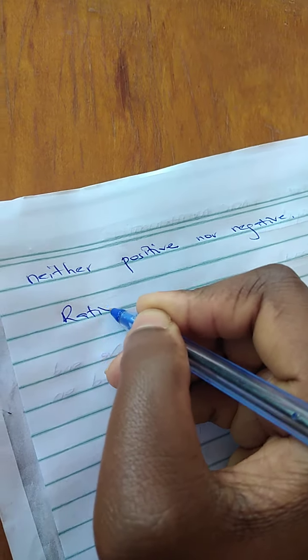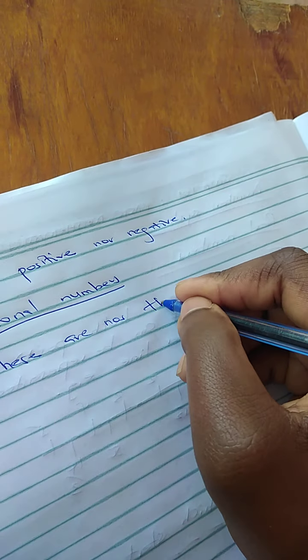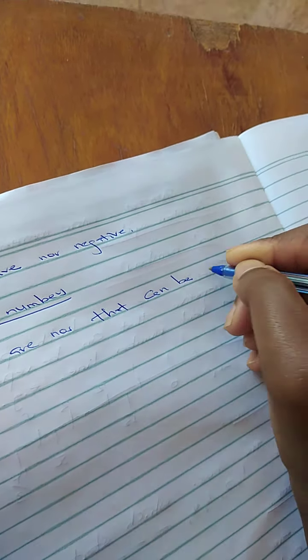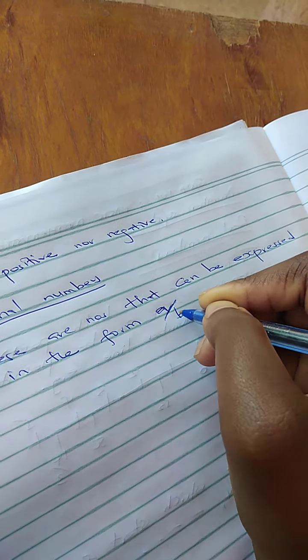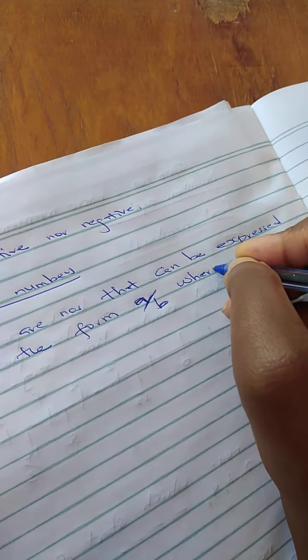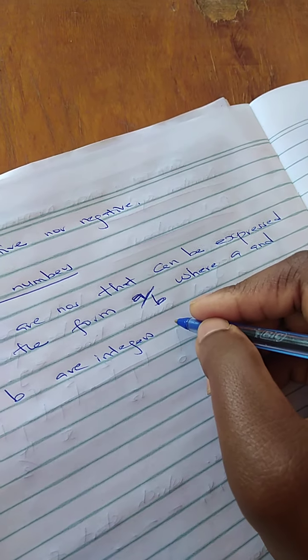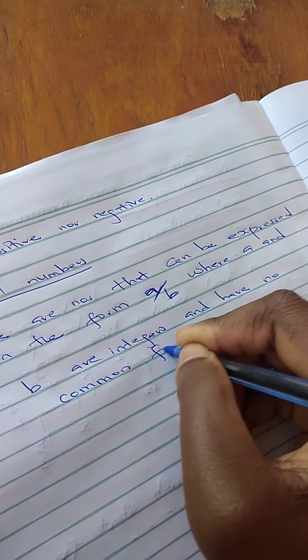We also looked at rational numbers. We said that these are numbers that can be expressed in the form A over B. That is, they can be expressed as a fraction, where A and B are integers and have no common factors.